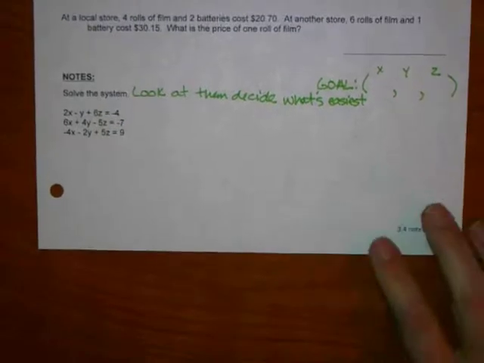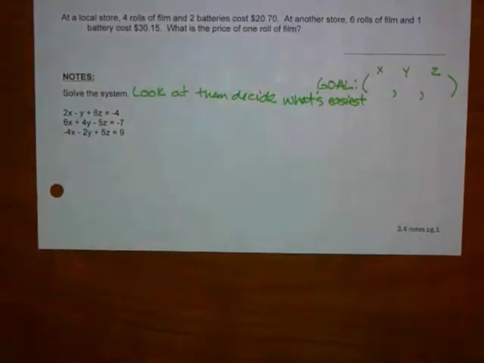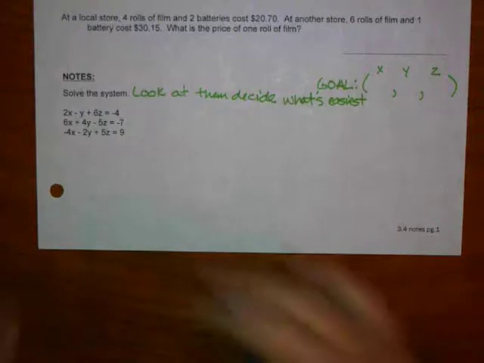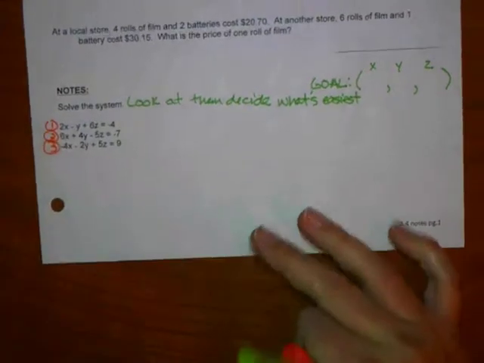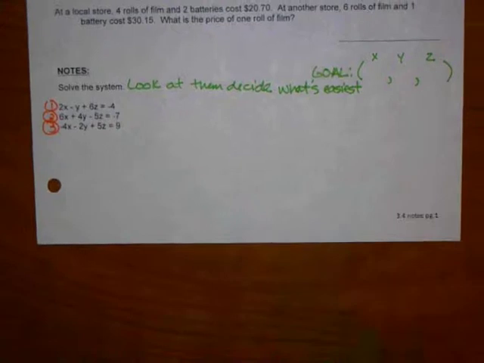Now, first of all, don't write too big. The thing of this is just be meticulous. You know what meticulous means? Yes. Watch your signs. Watch that you're multiplying everything correctly, because it's easy to make a mistake. Now, I like to number my equations 1, 2, and 3 so I can keep track of what I'm working with. Your first job is to eliminate one variable from 2 of the equations.